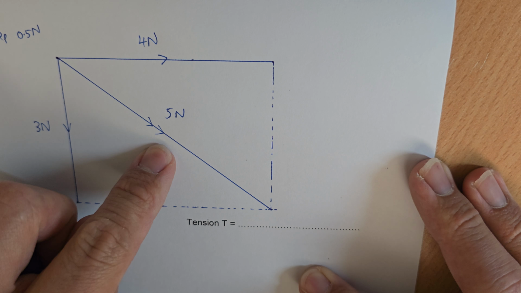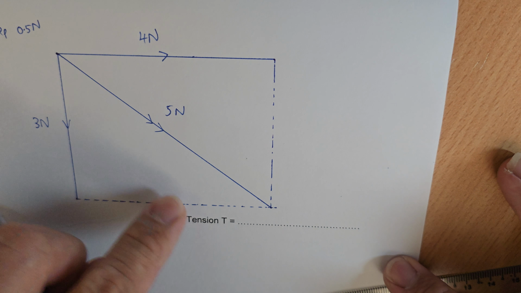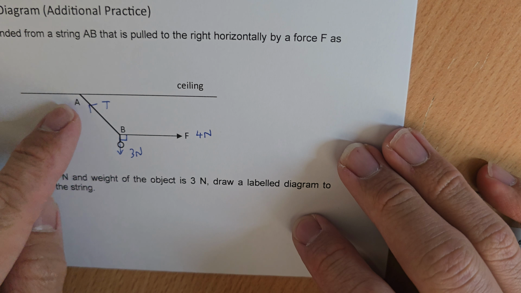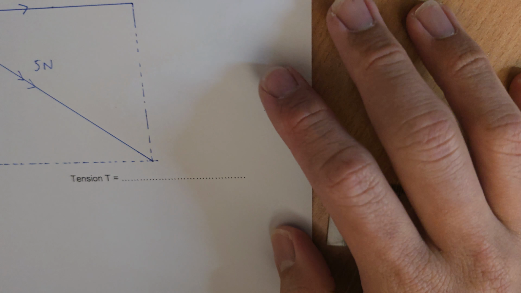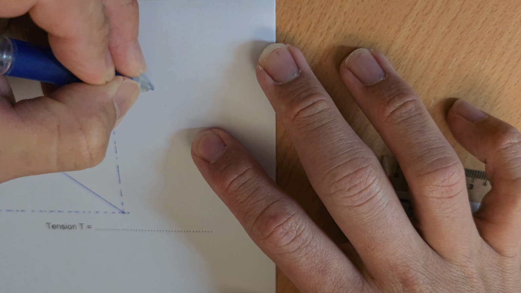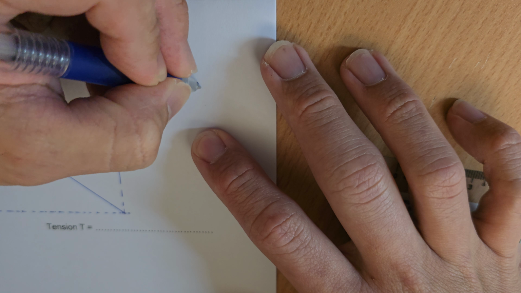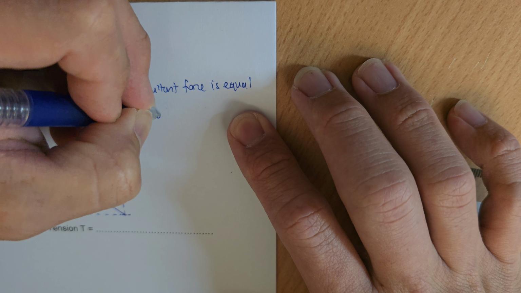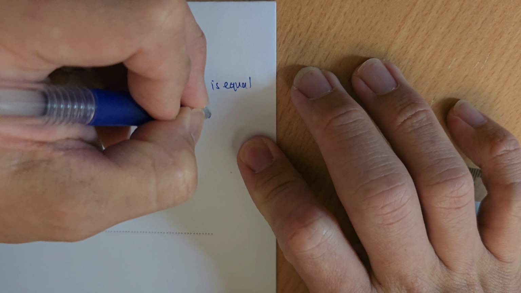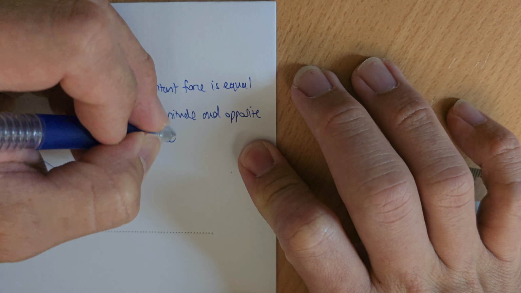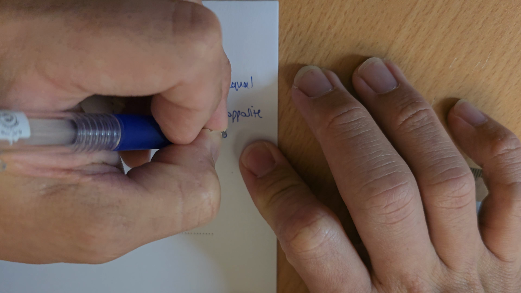This, however, is not actually the tension. This is the resultant force of this and this. But we know that this 5 Newtons, according to this diagram, should balance the tension. So we can write a note here that the resultant force is equal in magnitude and opposite in direction to the tension.